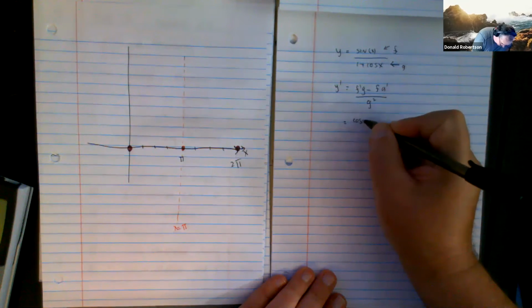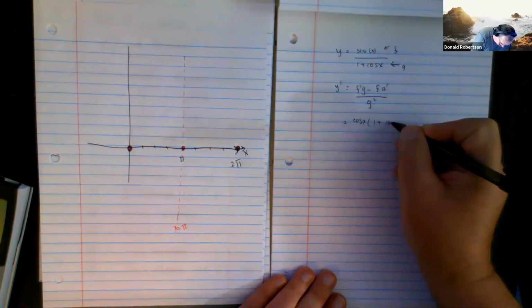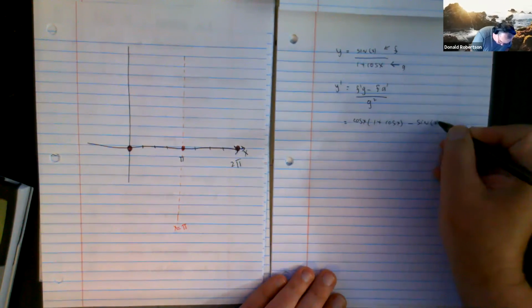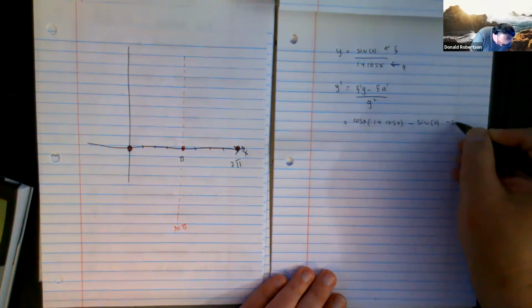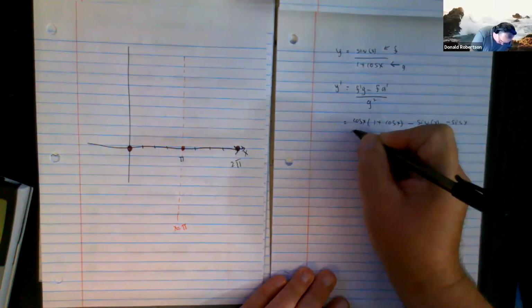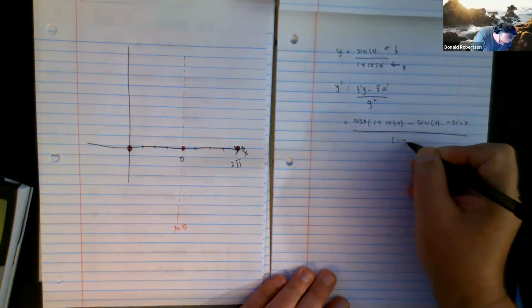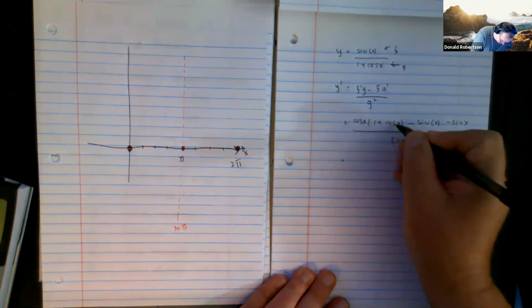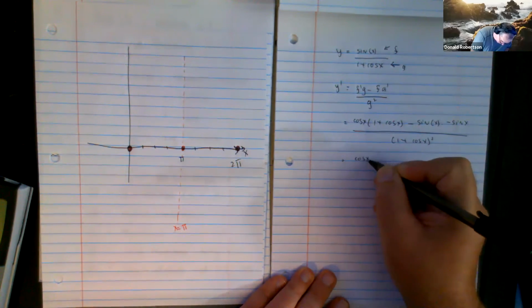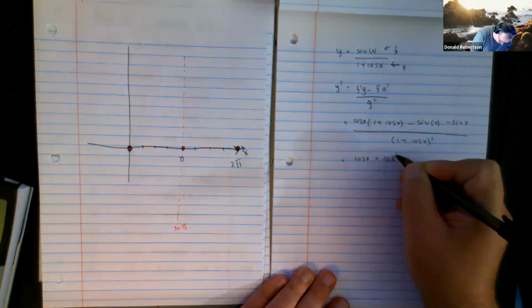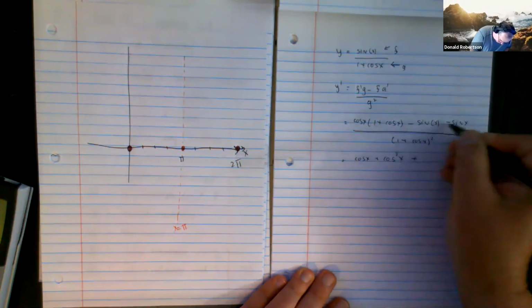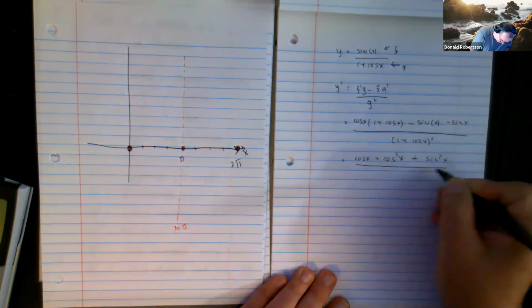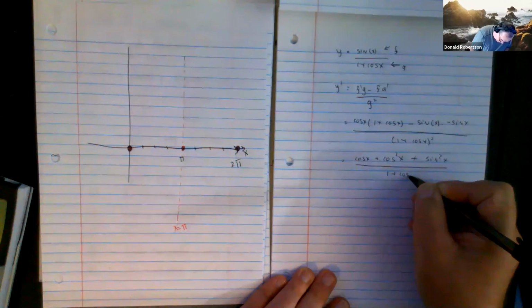We have a cosine times an untouched bottom. We leave the top alone and differentiate the bottom. And square the bottom. Distribute. You get a cosine x plus a cos squared. Multiply these and you get plus a sine squared. And you get a 1 plus cosine x squared.